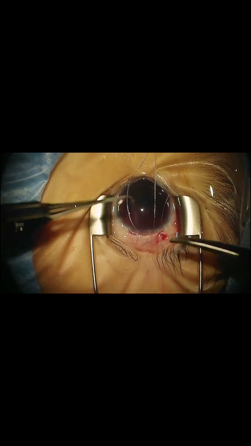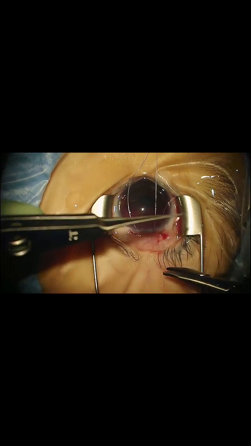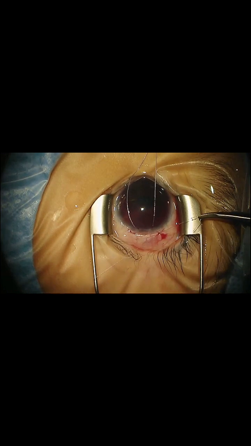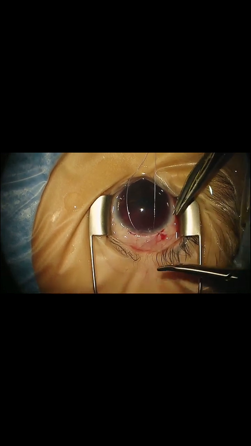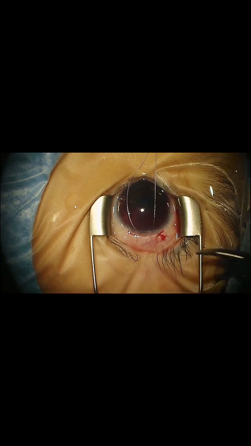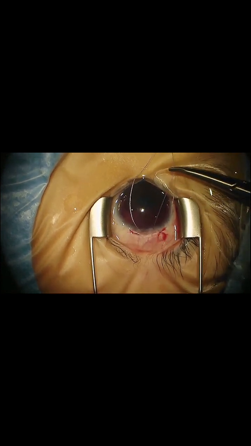Something I think that's interesting about this patient is the relative lack of Haab's striae and corneal scarring. Did you measure the intraocular pressure? Oh, yes, good question. We did at the start. It was 31 on the right eye and 35 on this eye.